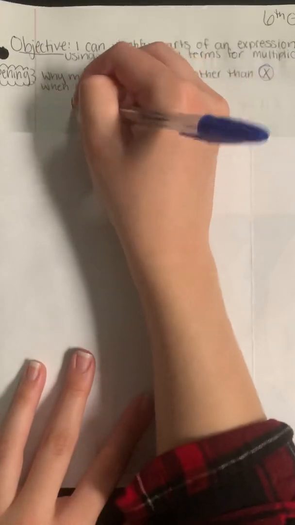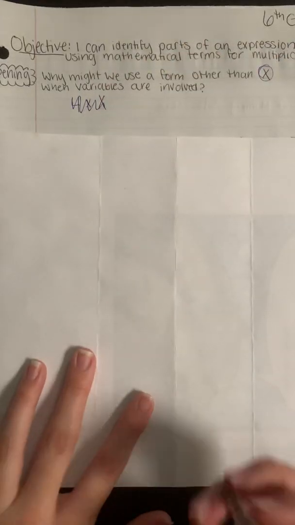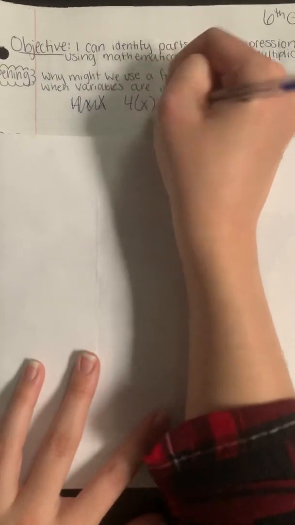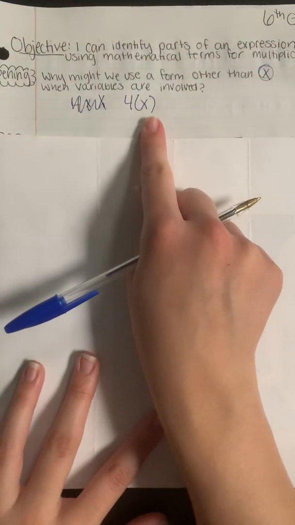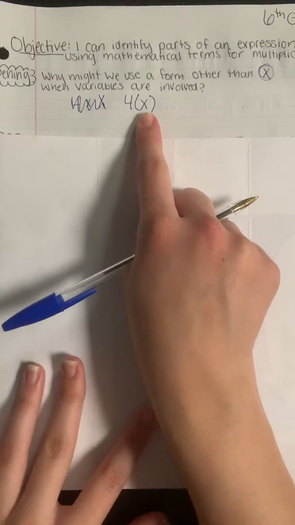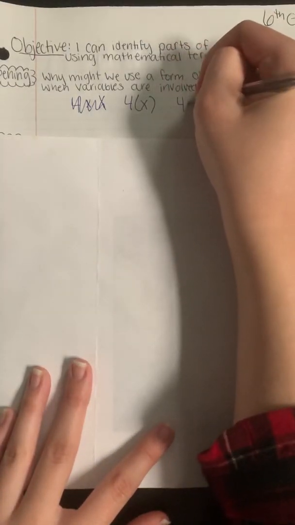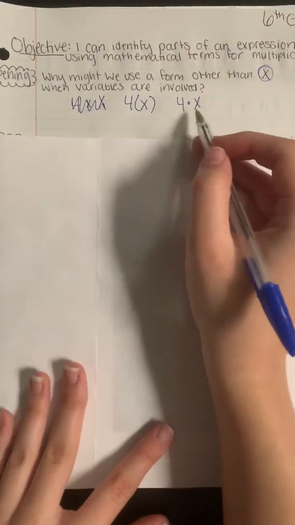So instead of using an x, from now on in algebra, you can write your multiplication a couple of ways. You can use a parenthesis, 4 times x, and this is the letter x that stands for any number, or you can use a dot, but your dot has to be up in the center so that it doesn't look like a decimal.